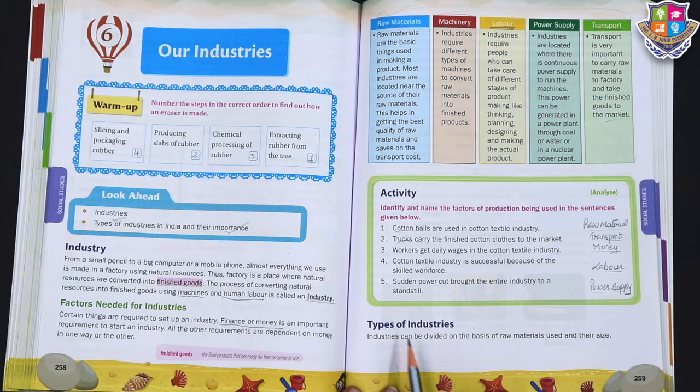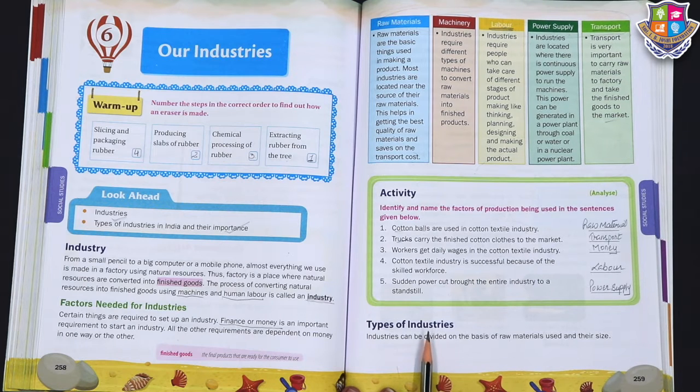Now next, we have types of industries. Industries can be divided on the basis of raw materials used and their size.